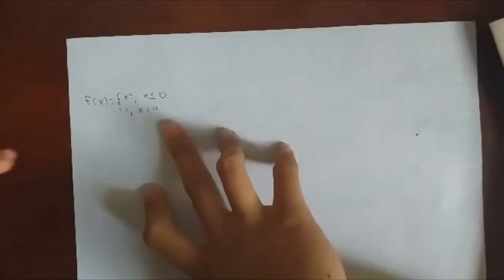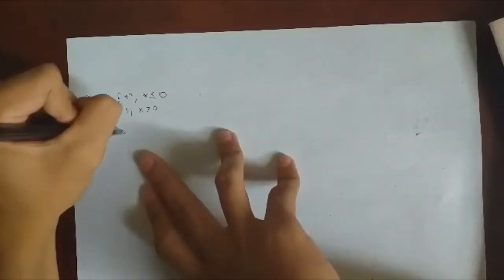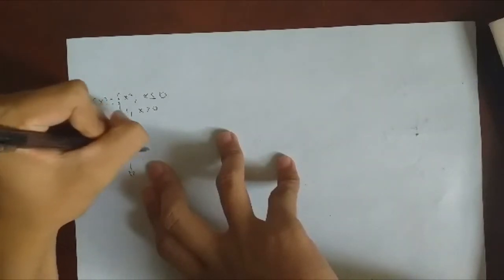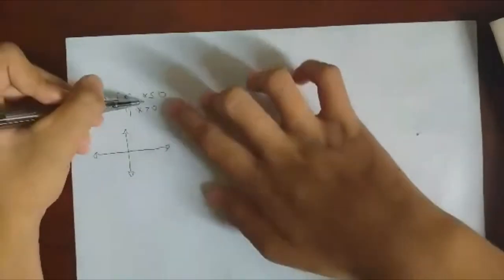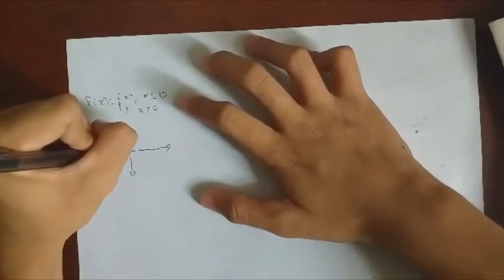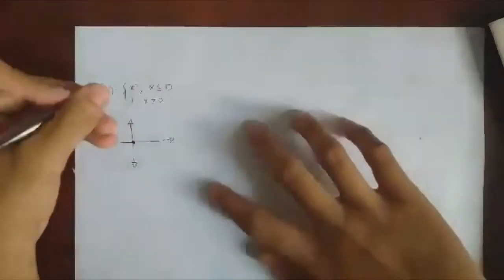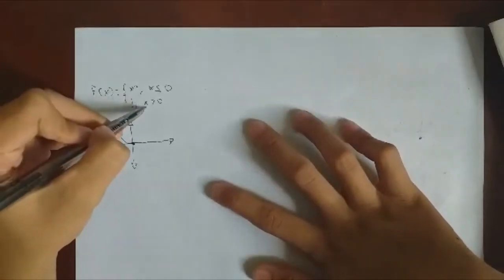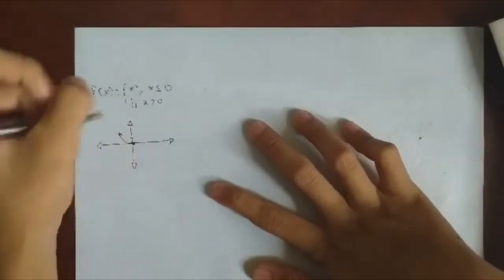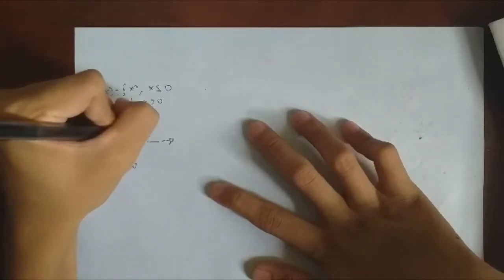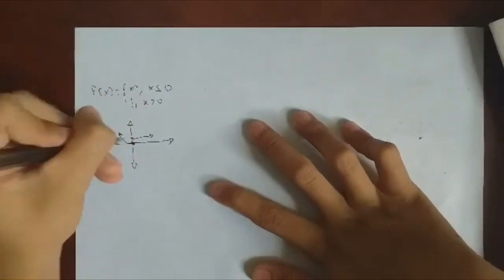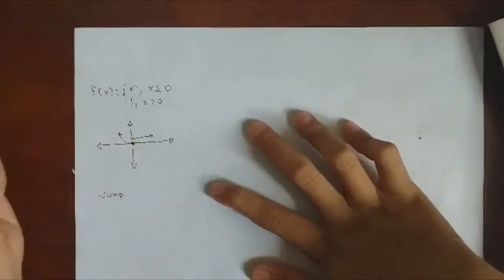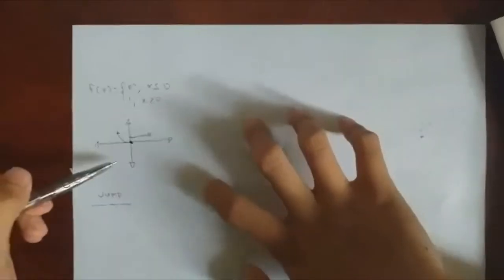Example is a piecewise function. So, the graph of this will be like this. So, x squared, where x is less than or equal to 0, is 1. This will be the graph. Yan. Tapos, 1, where x is greater than 0. So, 1. So, lalayan tayo ng line here. As you can see po, nag-hop siya. So, this will be a jump discontinuity. This is an example of jump discontinuity.